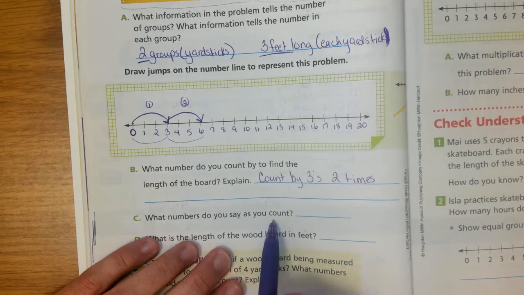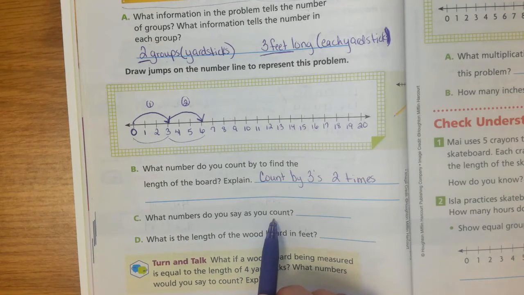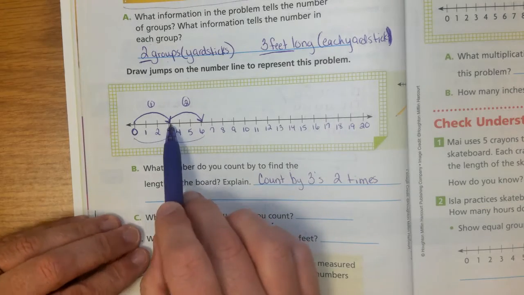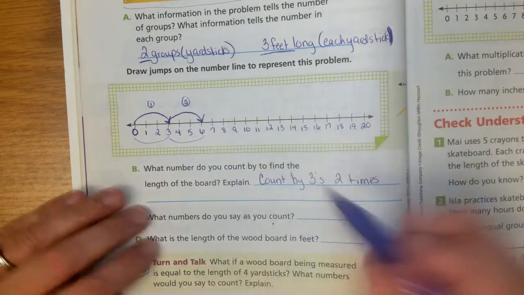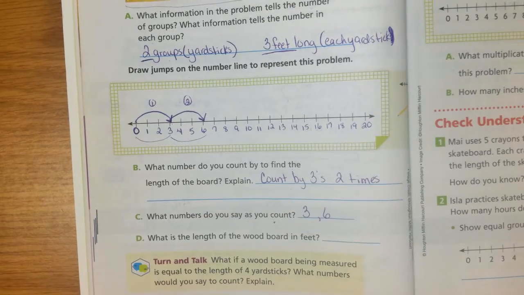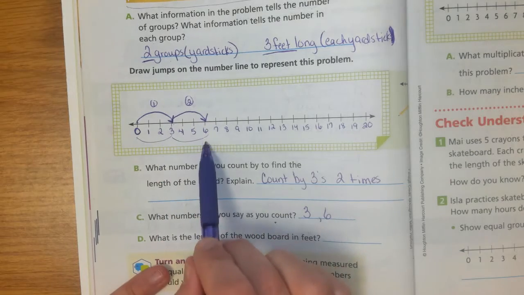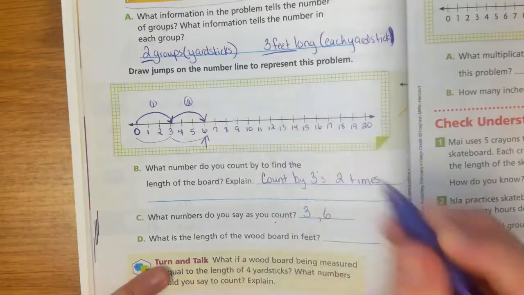So what numbers do we say as we count? I'm going to say 3, right? As I count, I'm going to say 3, then I'm going to say 6. So what is the length of the wood board in feet? It is 6 feet long.